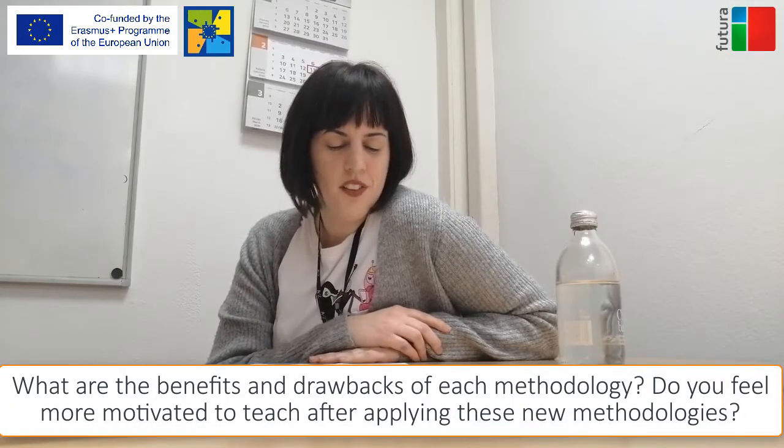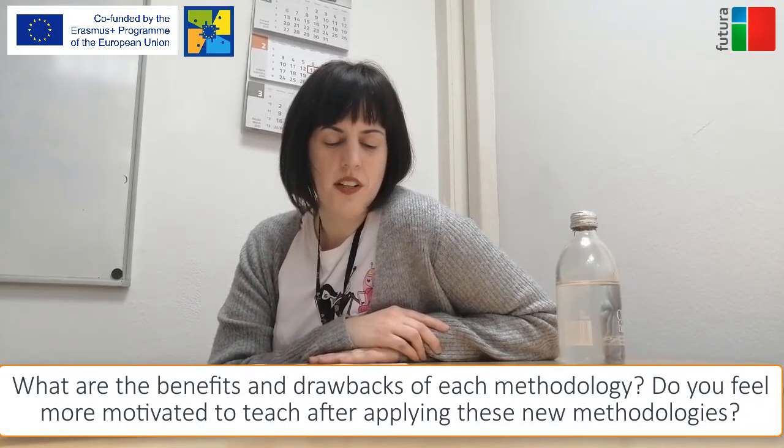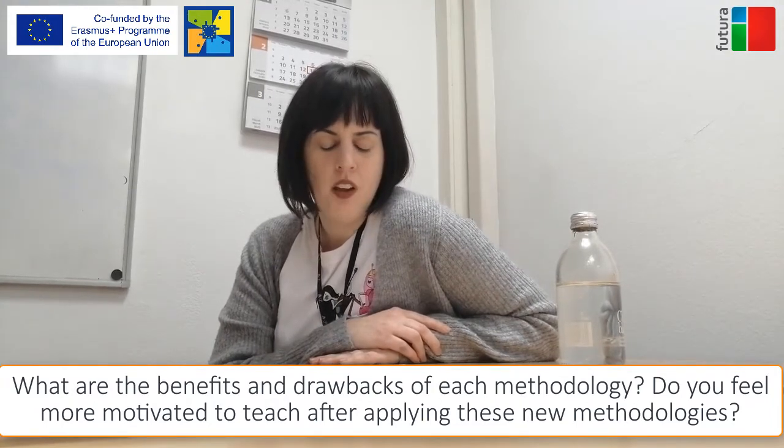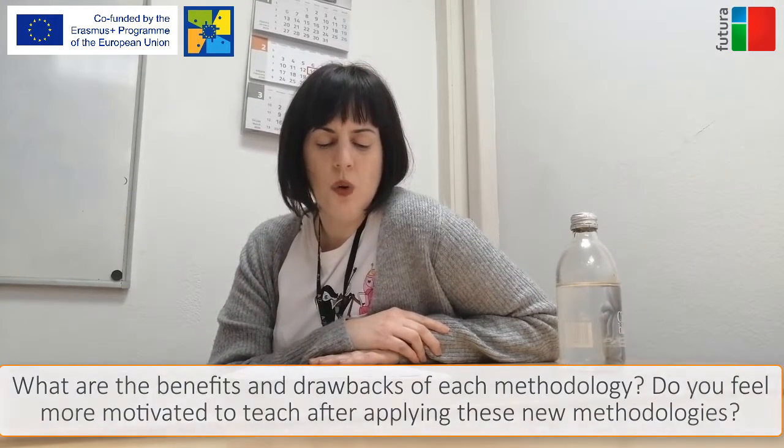Well, each of these methodologies had their own benefits and drawbacks. But I think mostly all drawbacks are connected with the level of motivation of your students. So if you have highly motivated students, I'm pretty sure that all of these methods would be wildly successful. But if you have students that are not that keen on working and being active in the lesson itself, then definitely there will be some serious drawbacks.